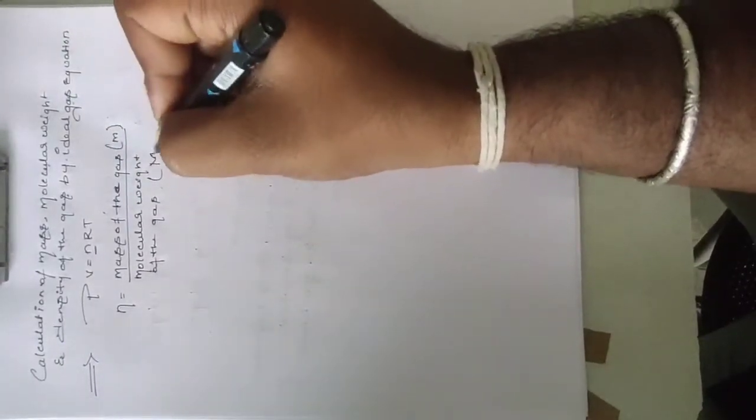Mass of the gas is represented as small m and molecular weight as capital M. In Avogadro's law we explained that the same number of molecules means mass by molar weight.